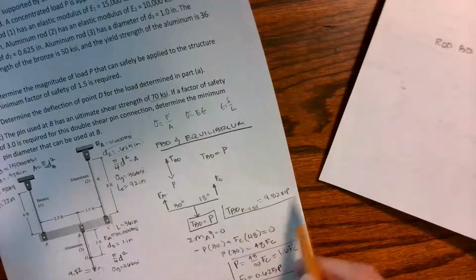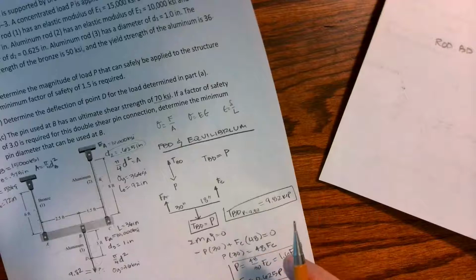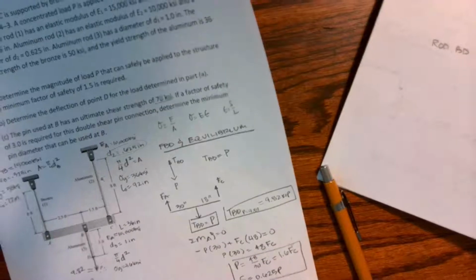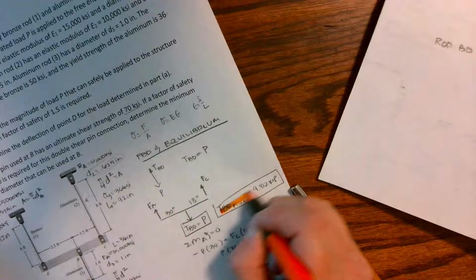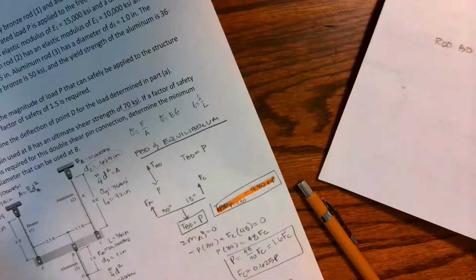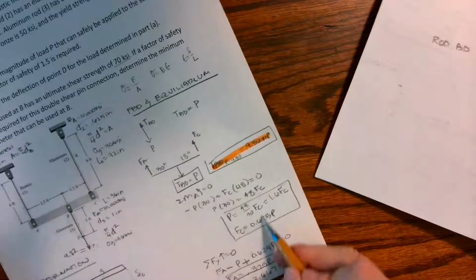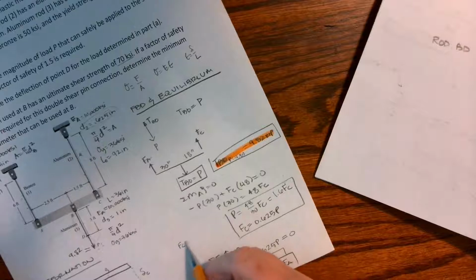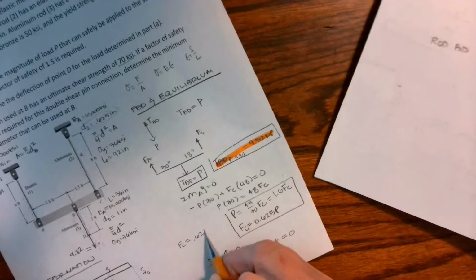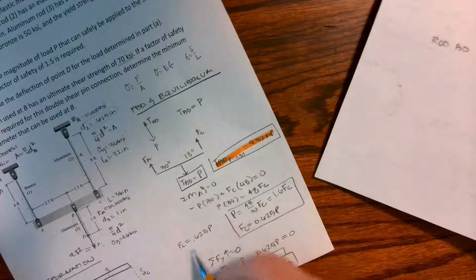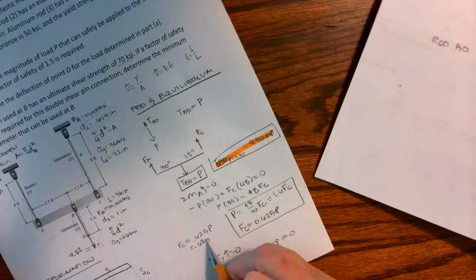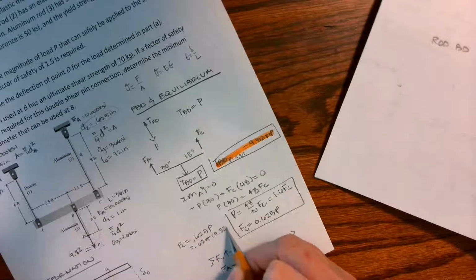Okay, so that's the actual tension in that cable based on my limiting load. And that's what I can use to find my deformation.